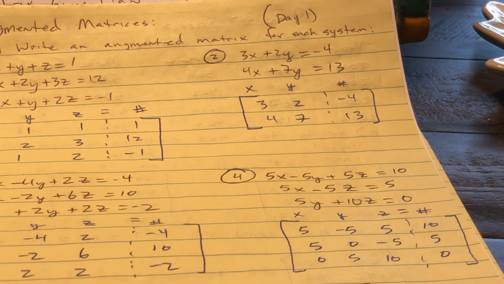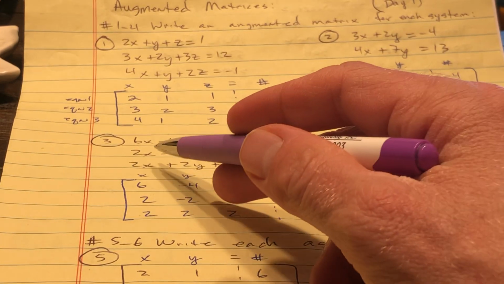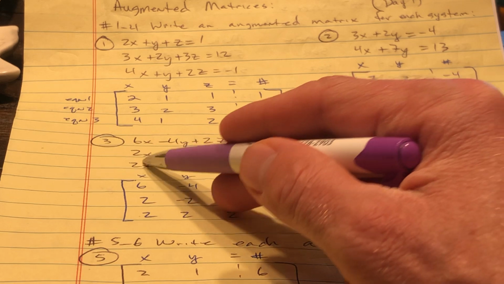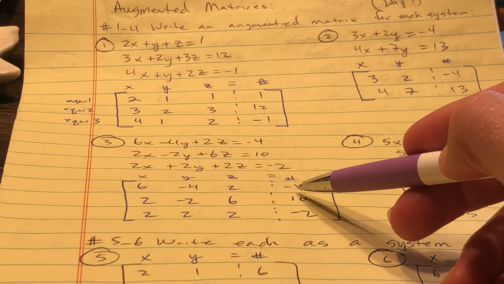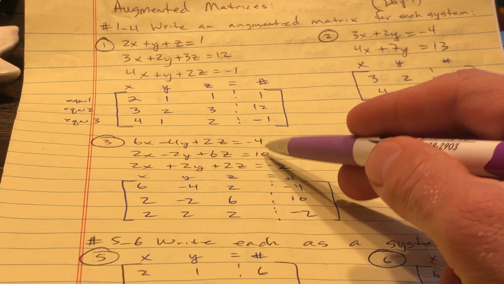All my variables have been positive thus far, so let's take a look at one where that's not the case. Again, I have 3 equations, 3 rows, and I have 3 variables, 3 columns, and then the dotted line. My answers of negative 4, 10, negative 2, those constants, what each equation is set equal to.